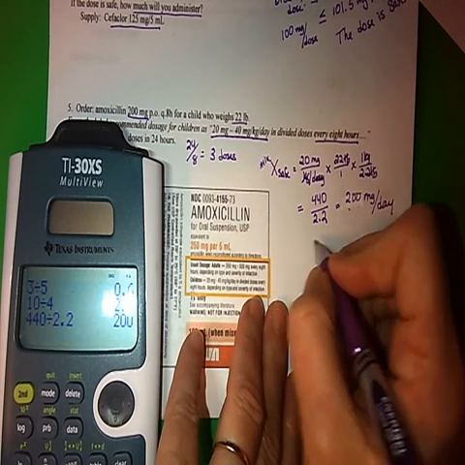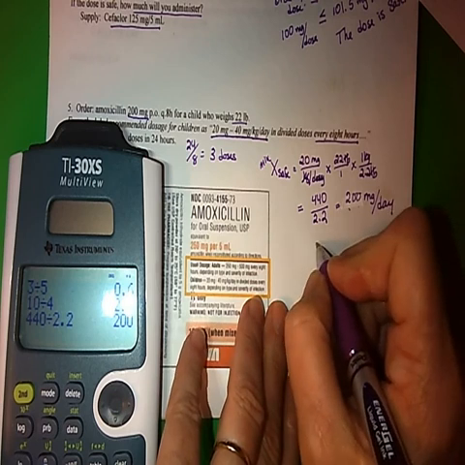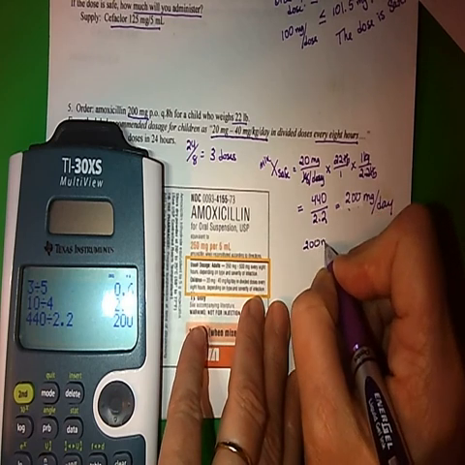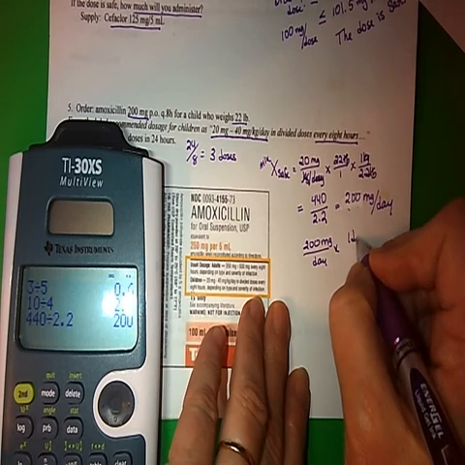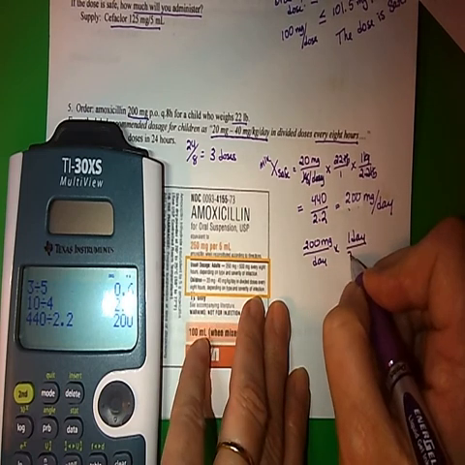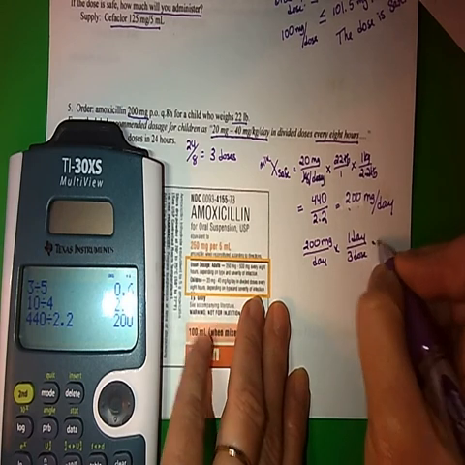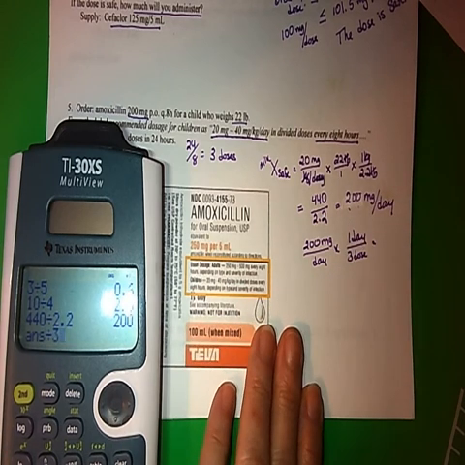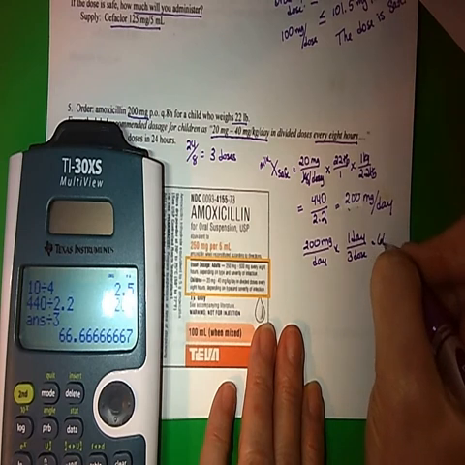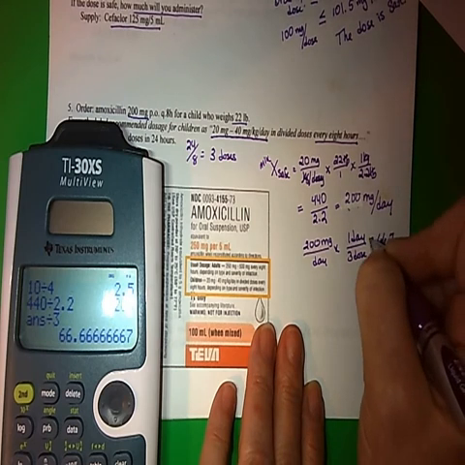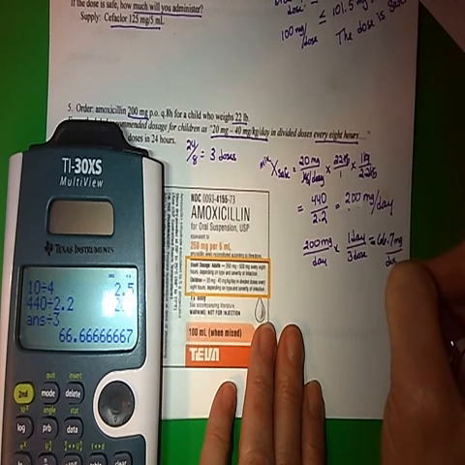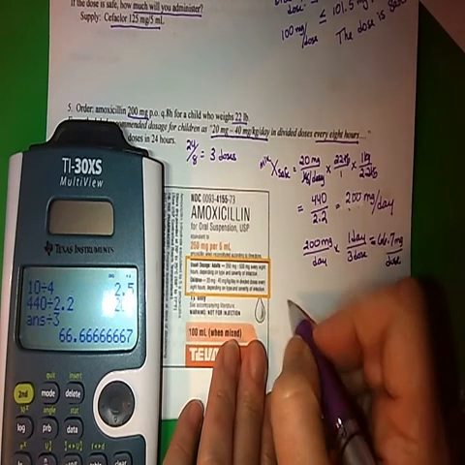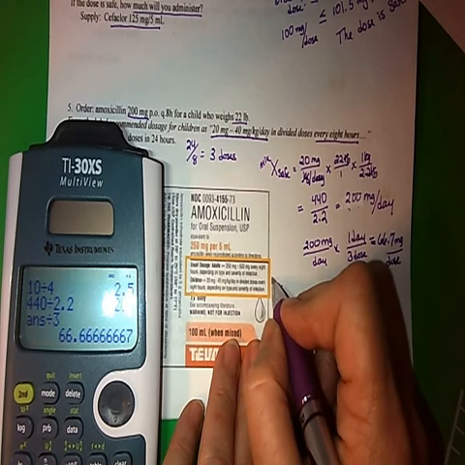So if I need the milligrams per dose, I take the 200 milligrams per day times 1 day, 3 doses, and I'm going to get 66.7 milligrams per dose. Then I've got to look at the maximum.